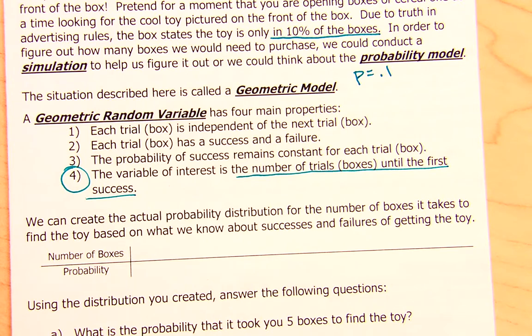So when you're reading through a problem tomorrow, we're going to be looking at review where they're all mixed together, so I'm going to tell you how to tell which one. If it says you're going to do this many and see how many successes, binomial. If it says you're going to do this until the first success, when you see "first" something, that's geometric.